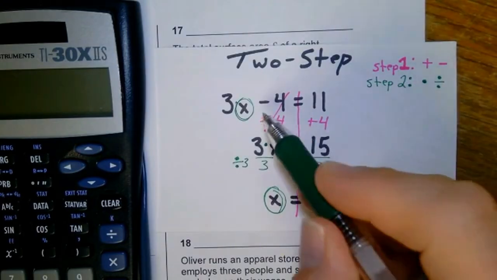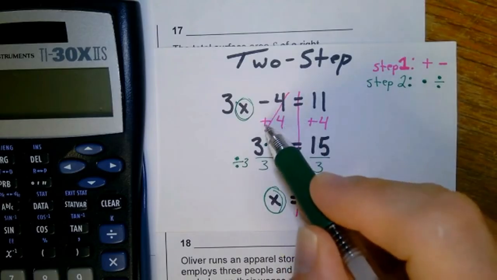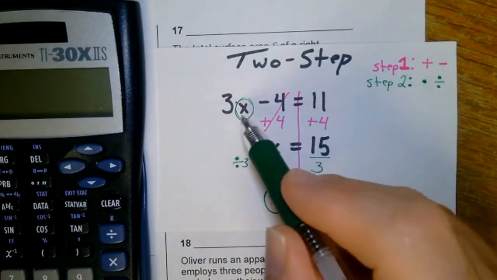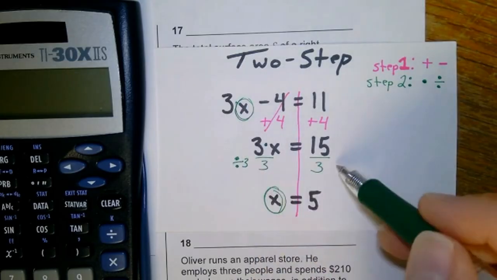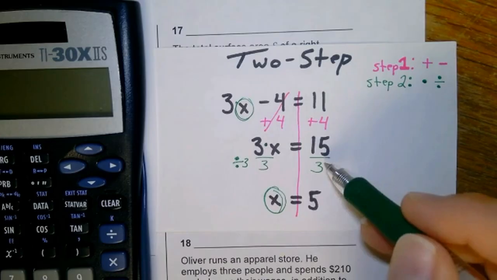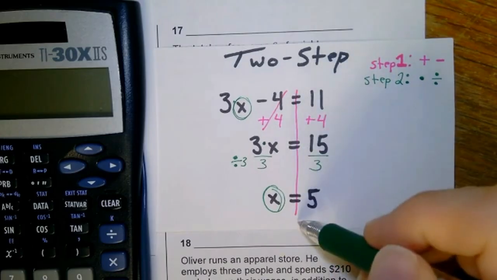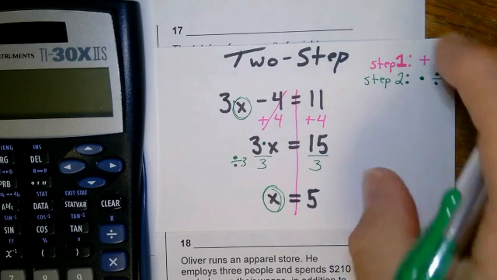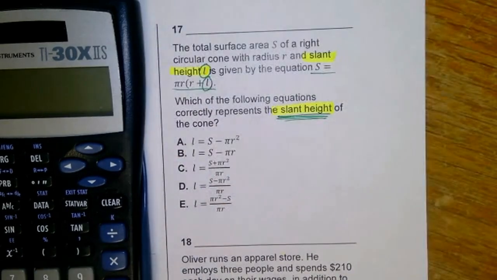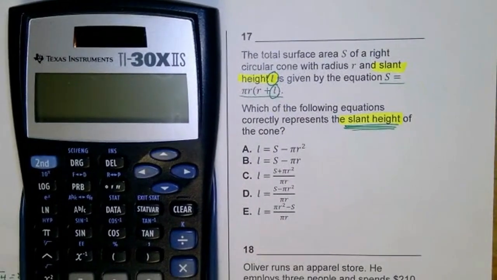So the process will always follow the same sets of rules. If I need to get rid of a minus 4, I'm supposed to add 4. If I need to get rid of a multiply by 3, I need to divide by 3. And what you do to one side, you must do to the other side. The equal sign separates the two sides. Is this that easy? No, I know that. But I want to make sure we have those clear steps working with us.